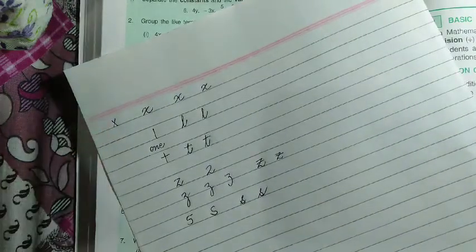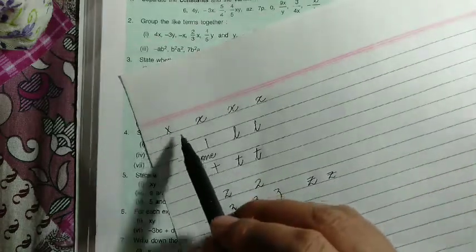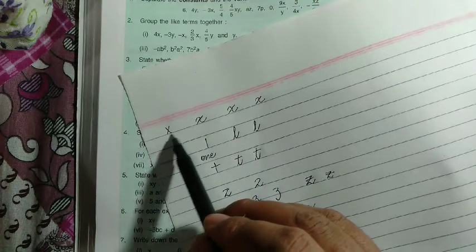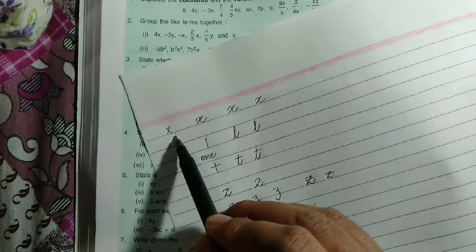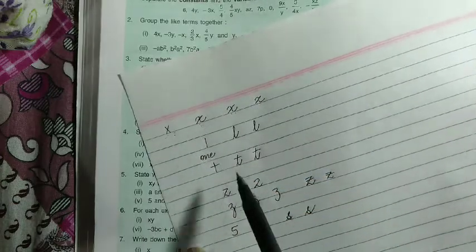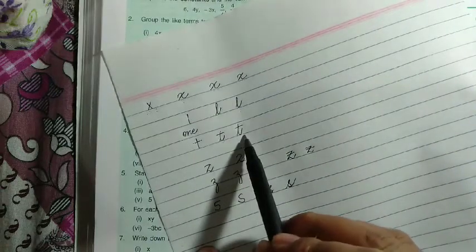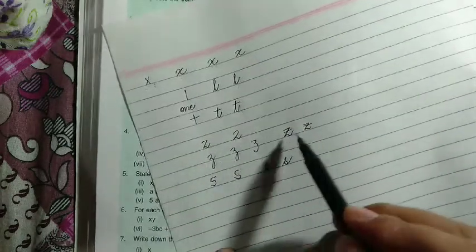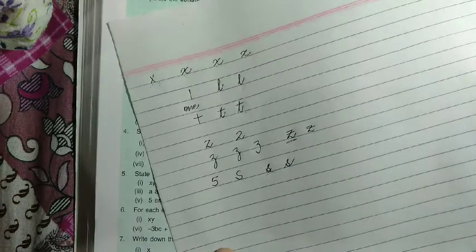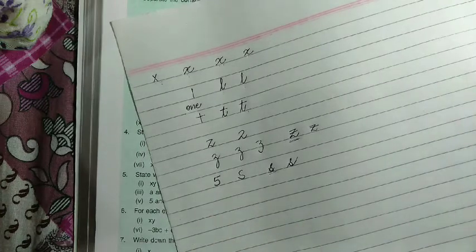So these are the basic things that you need to remember. Most of the people make mistakes while writing X. They write X this way. So from now onwards in mathematics, we don't write X like this. We always write X in this manner. We always write L in this manner. We always write T in this way, Z in this way, S in this way. So these are the things that you need to remember while you are doing your work.